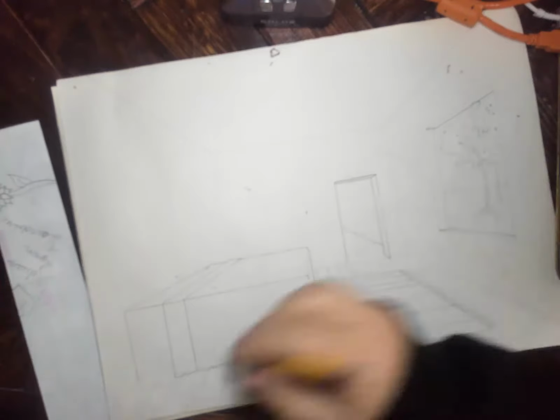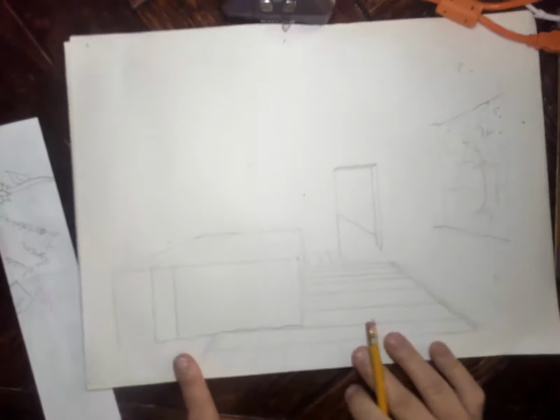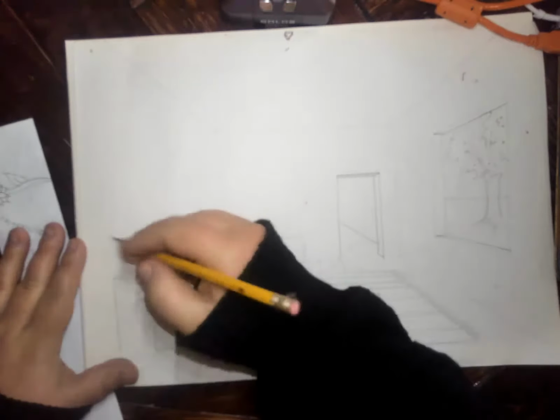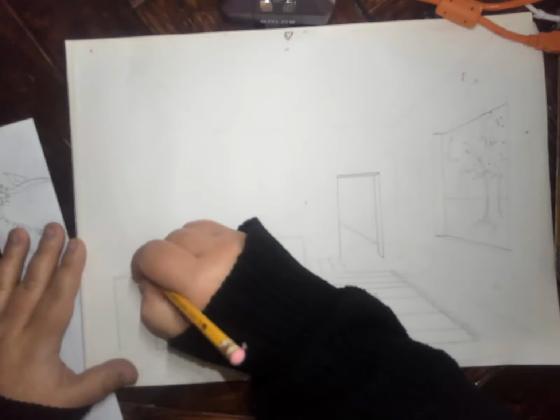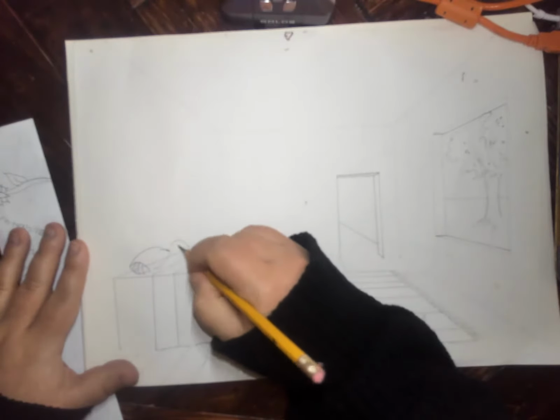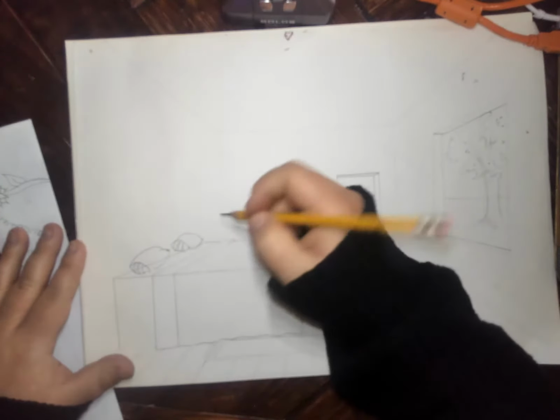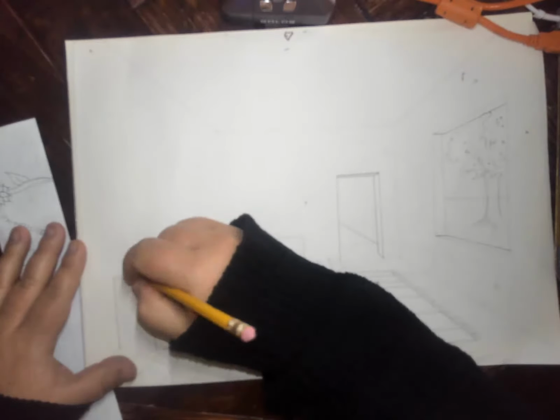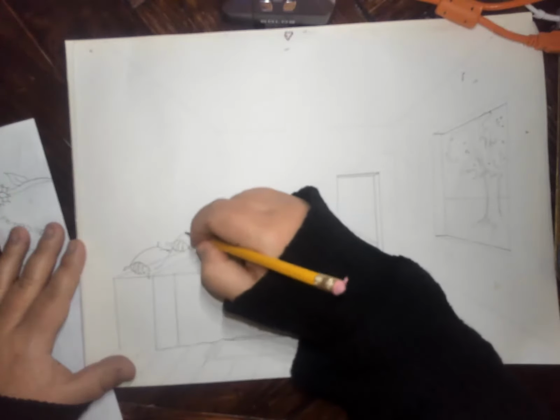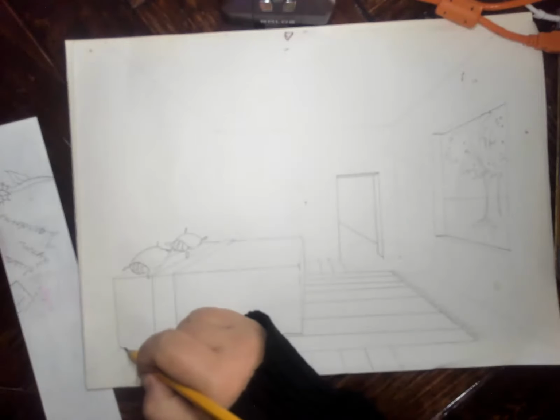And because you're using a straight edge, anytime you have a wavy line, it will stand out really obviously wavy compared to all of your straight lines. And just like a pillow. And I'll erase everything behind it. Not the most exciting thing in the world, I understand.